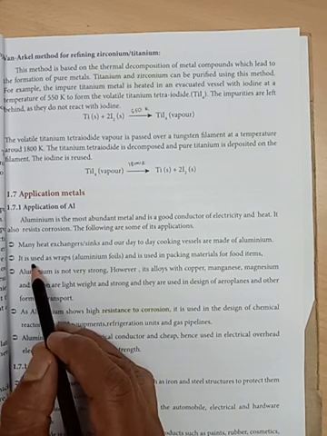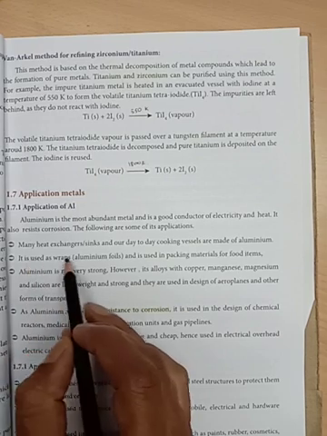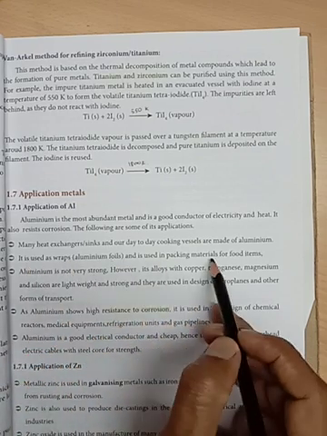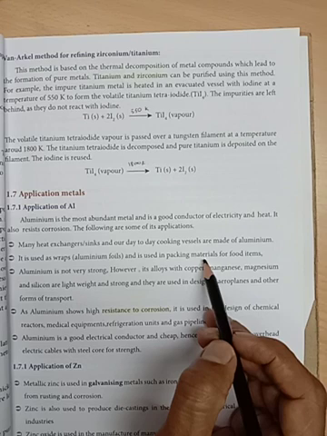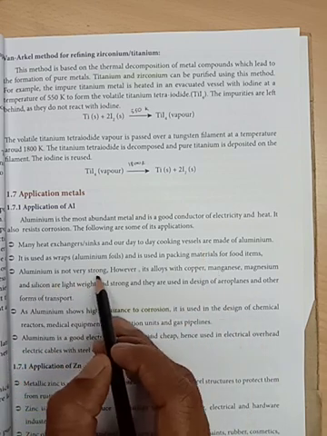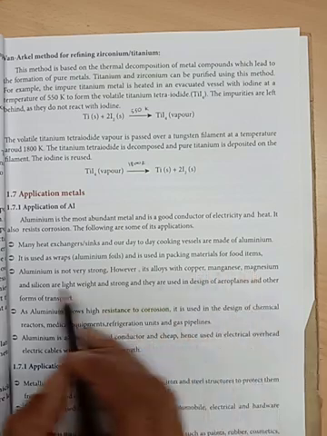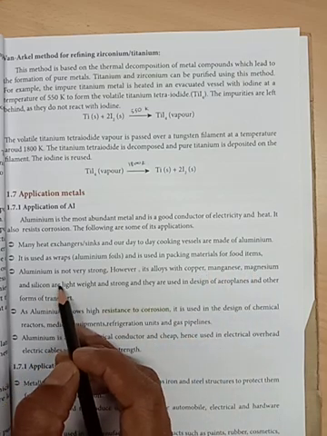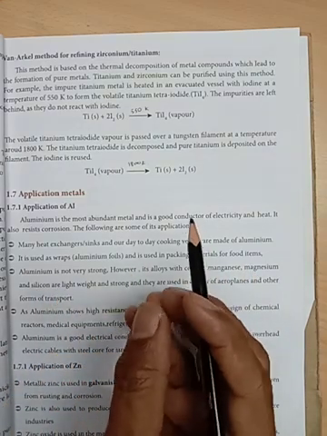Some of the metals, some of the utensils. Used in wrappers, aluminum foil, packing food. You would have seen aluminum foils in the train and all, they pack food with aluminum foil. Aluminum is very strong. Alloys with copper, magnesium, silicon, etc. What is an alloy? Mixing of two metals to make it strong.